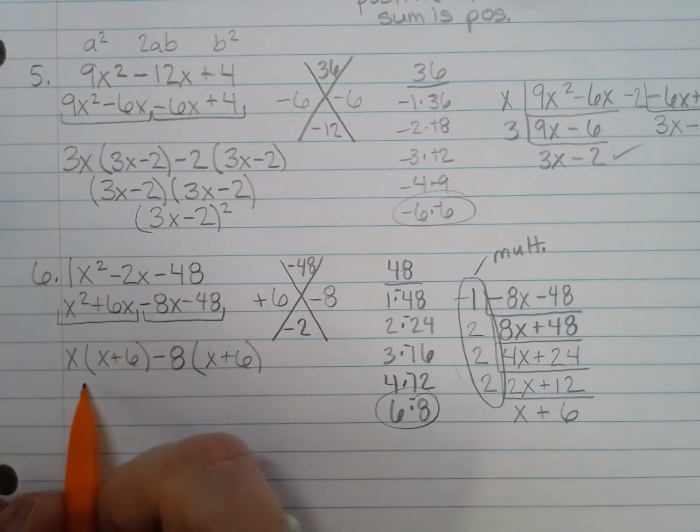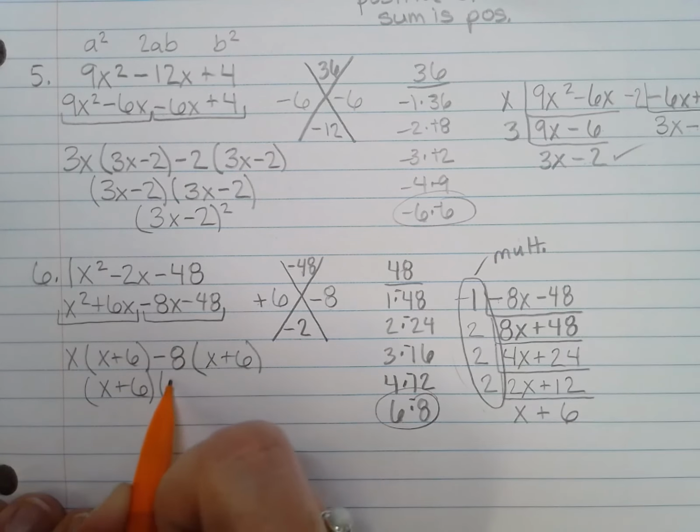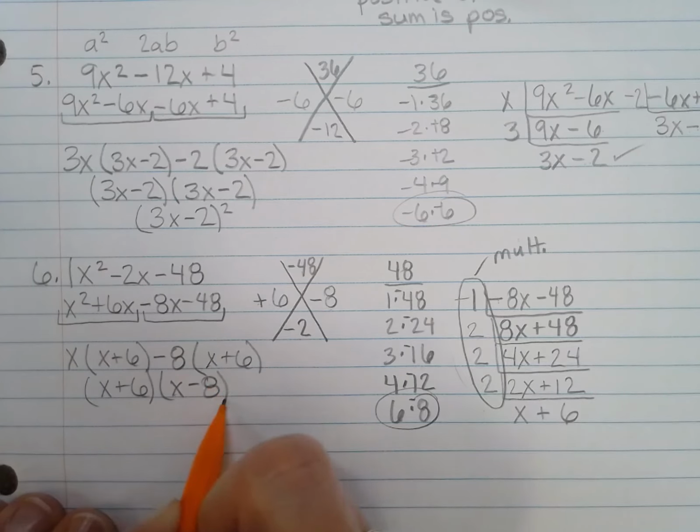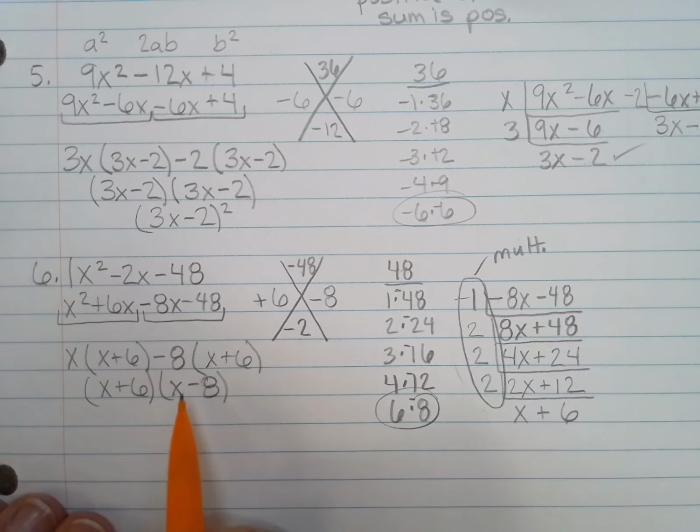For our last step, we write our factors x plus 6 times x minus 8. Always remembering the order of those does not matter. So if you've written x minus 8 and then x plus 6, that is perfectly fine.